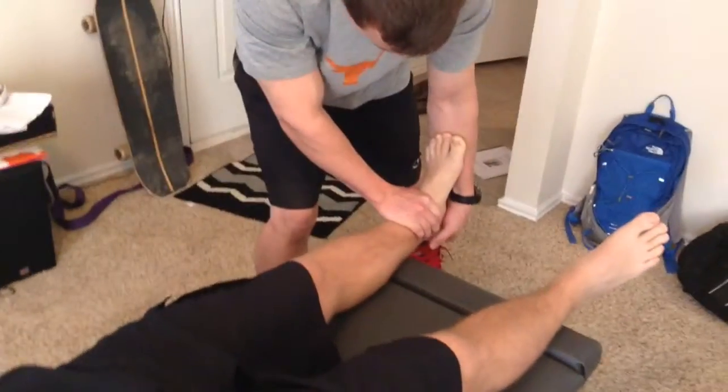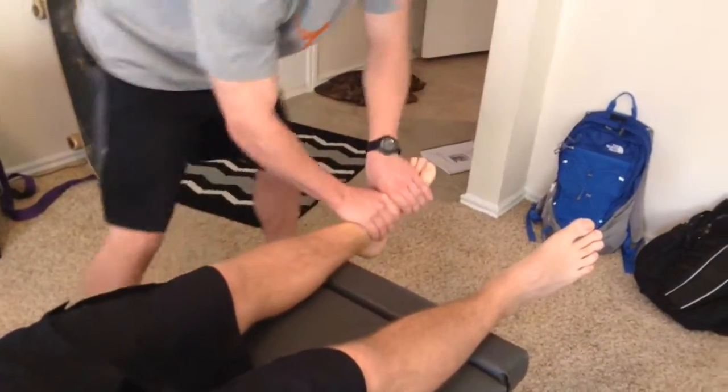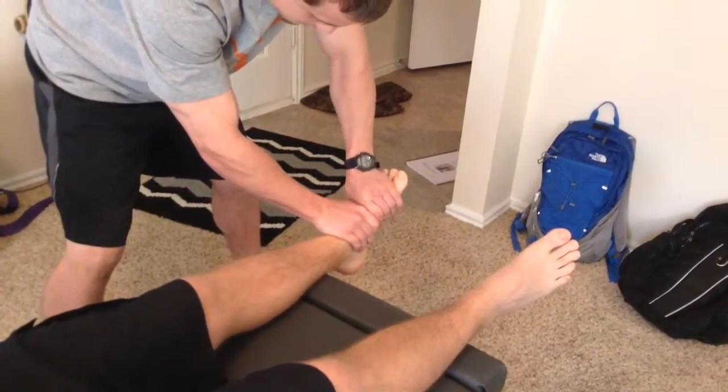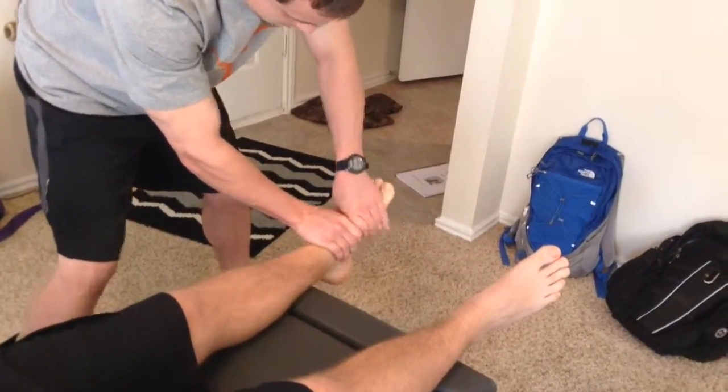Then we have tarsal metatarsal glide. And one phalange motion palp.